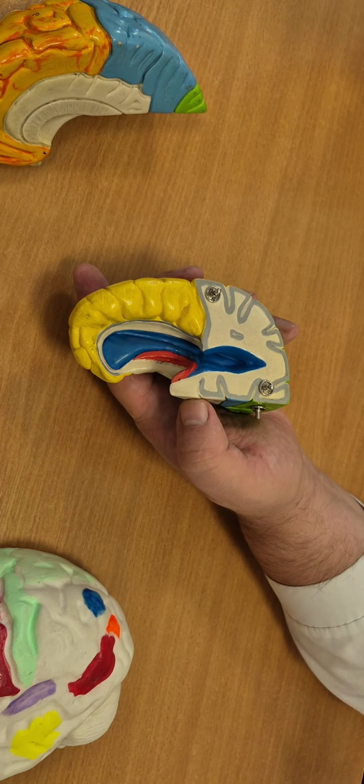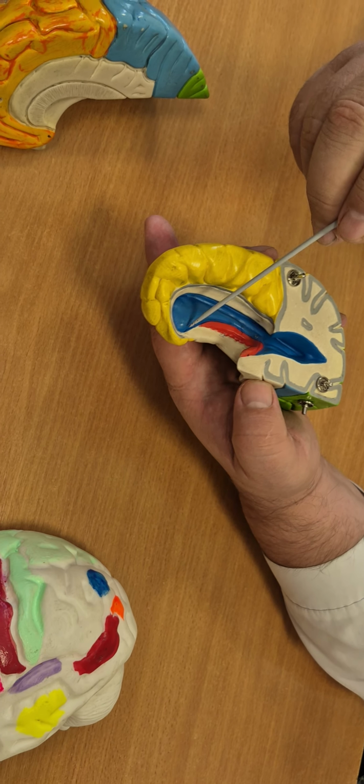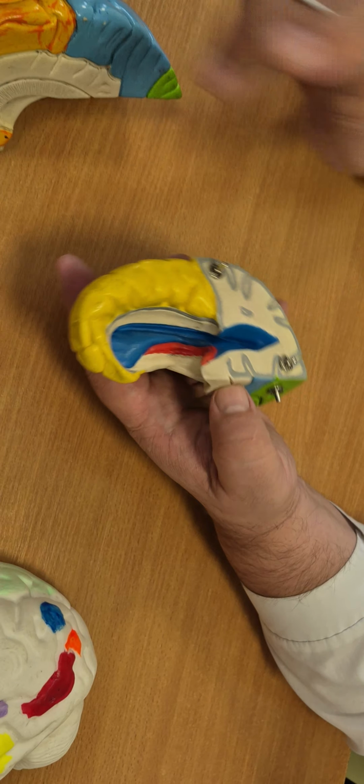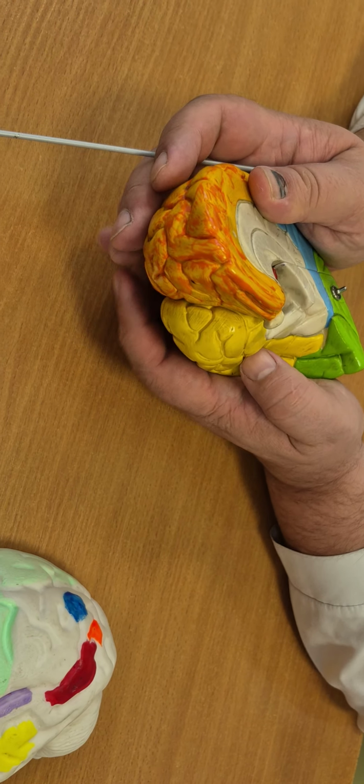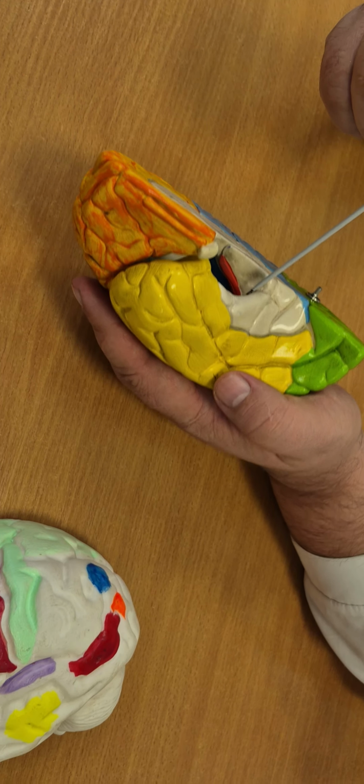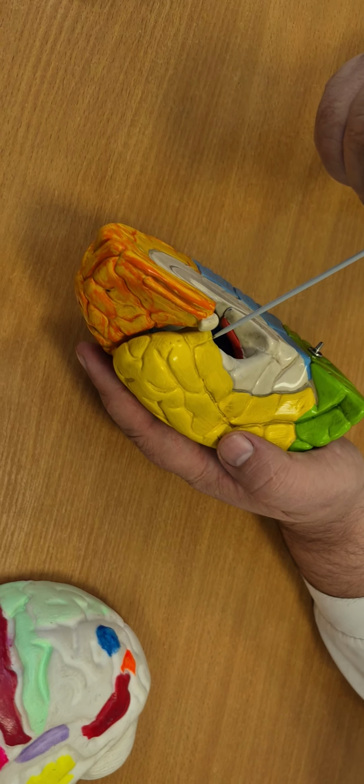Next time we will speak about the lateral ventricle, and we continue to speak about hippocampus. And this groove near the hippocampus is sulcus hippocampi, and this groove, this one, that is the continuation of sulcus collateralis. It was sulcus collateralis, and this sulcus continues into sulcus rhinalis.